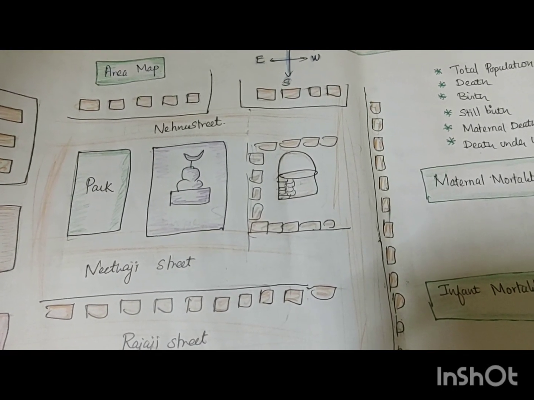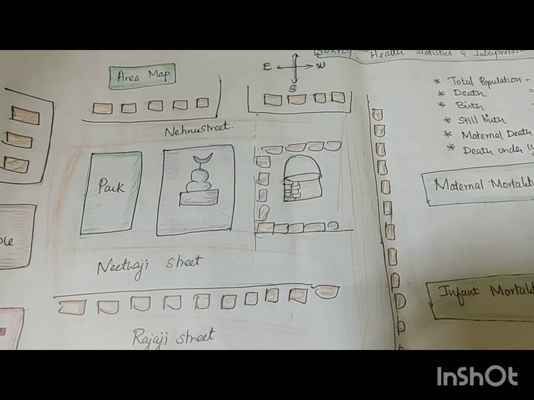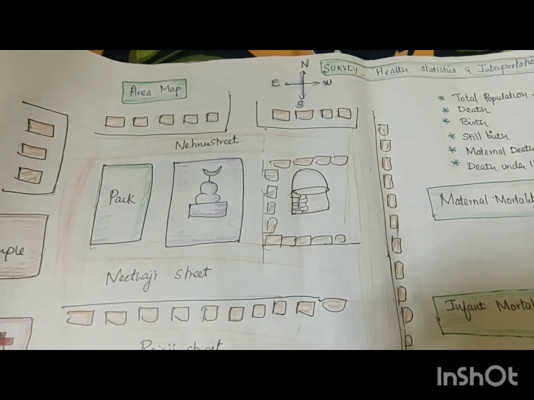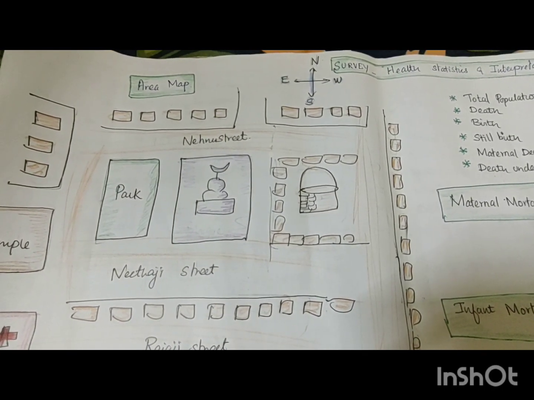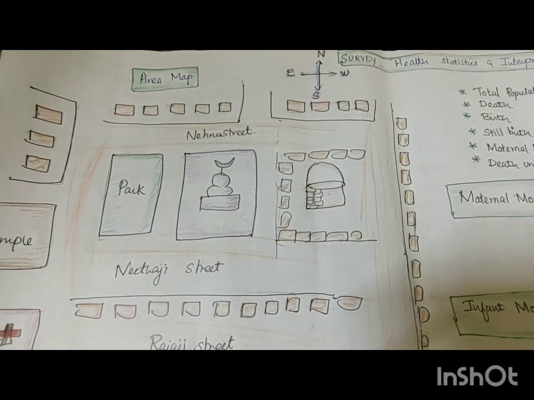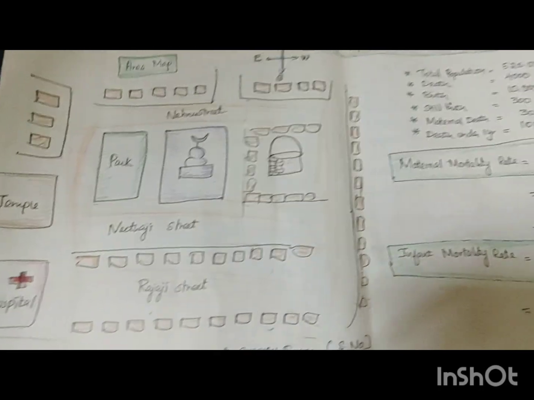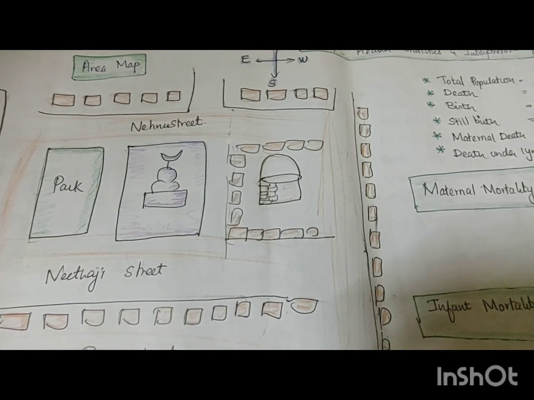What is collected in the survey? What information is collected? Information is collected in the form of data. What is data? Data is a piece of information. So this information is collected from the people.